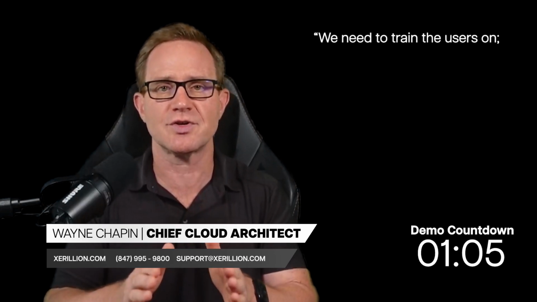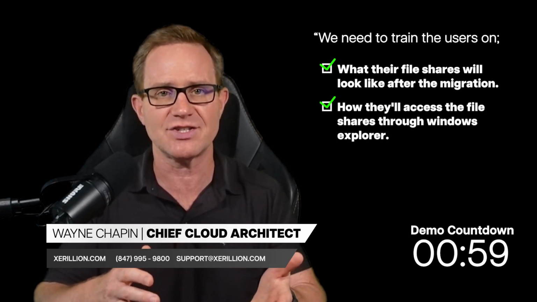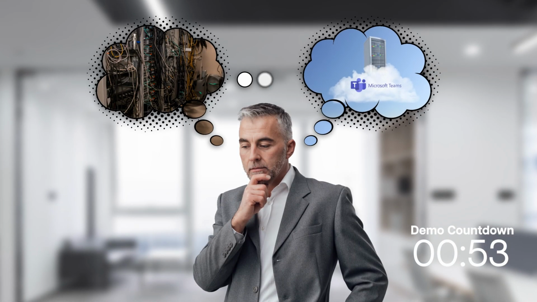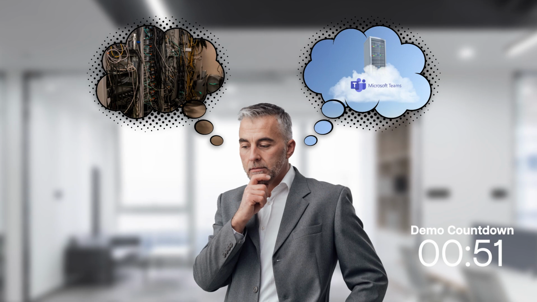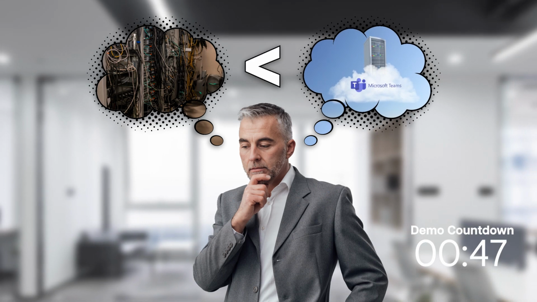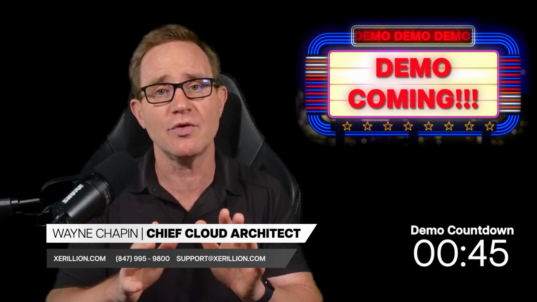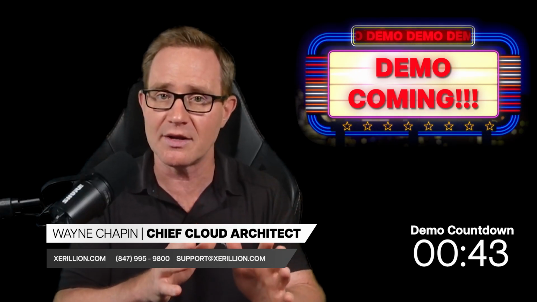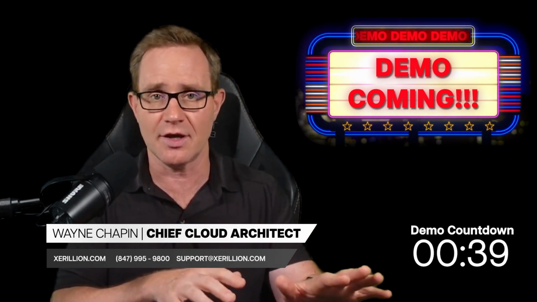We need to train the users on what their file shares will look like to them after the migration, how they'll access the file shares through Windows File Explorer, how they'll access the shared files through Teams. We need to connect the dots between the old Windows Server file sharing system and the new cloud based Teams and OneDrive file sharing system. Now, I'm going to show you how this will look like in a demo in a moment, because this part is updated from the last video I did years ago. But let me paint a picture of this.